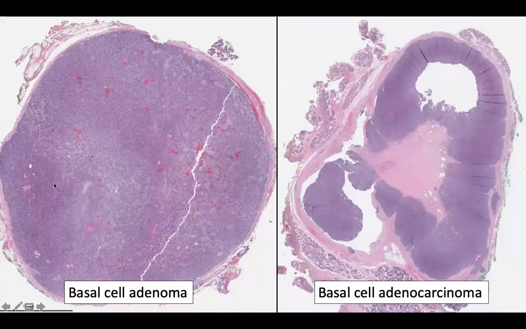Zoom out, the one on the left was completely circumscribed. The one on the right is infiltrating. So this is malignant. So really, it all just boils down to looking at the periphery of these lesions to make sure they're completely confined before you call something benign. So especially for these lesions, I like to submit the entire thing. It's sort of similar to a follicular adenoma versus follicular carcinoma in the thyroid gland.